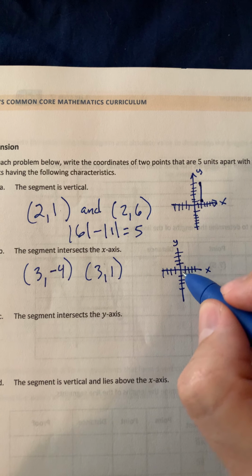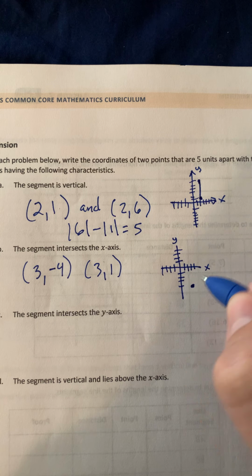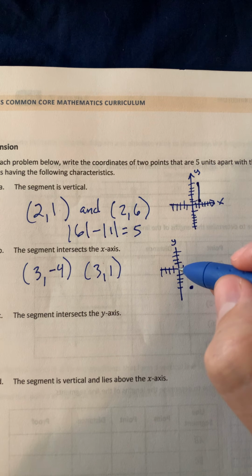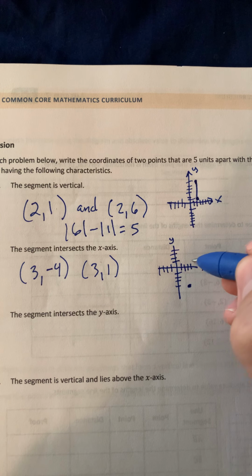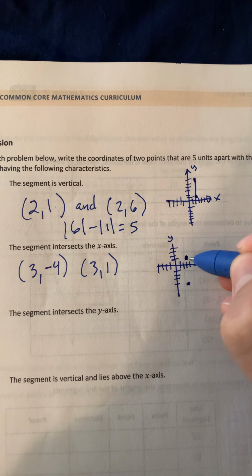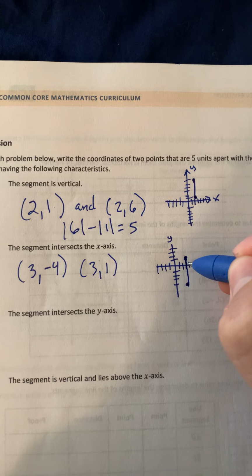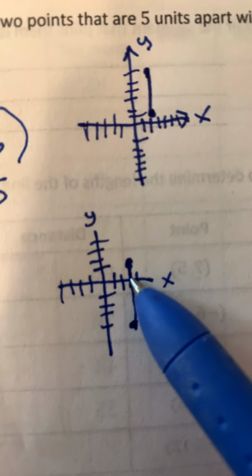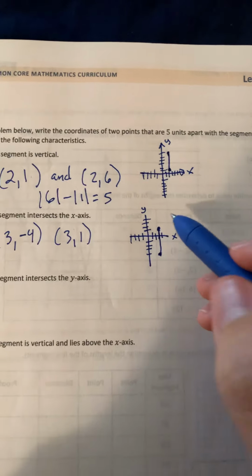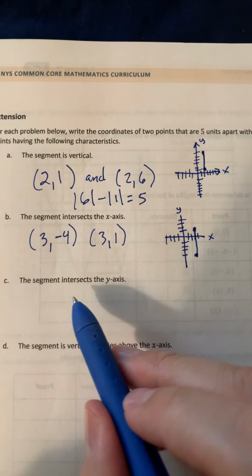So this one's -3, -4. And then this one is 3 and 1. So if I can connect it, here's the intersection right there, and I'm going to zoom in as close as possible. Okay, there's the intersection going right there. When something intersects, it means it crosses. So it's crossing the axis, and then the segment intersects the y.